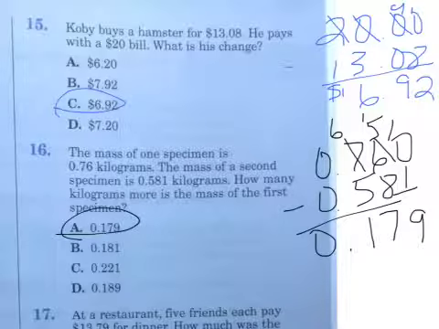Let's go to number 17. Okay, number 17. At a restaurant, 5 friends each paid $13.79 for dinner. How much was the total bill? So let's go ahead and multiply this out.